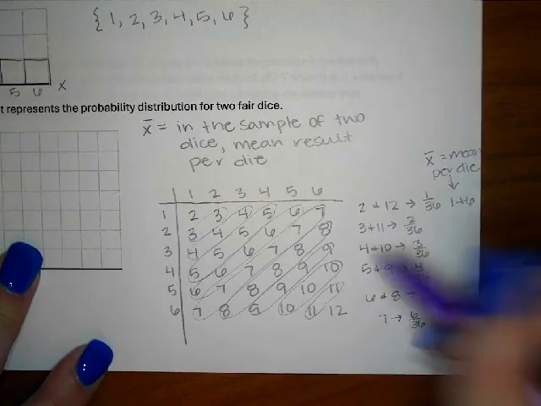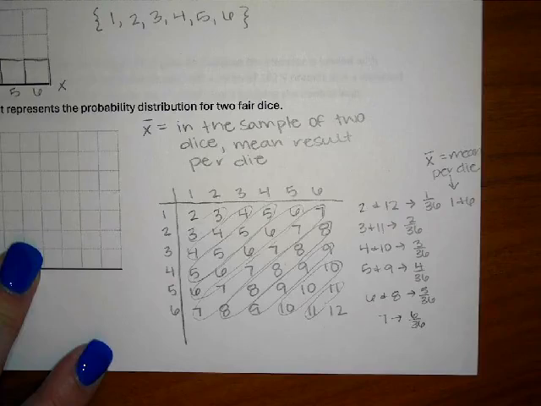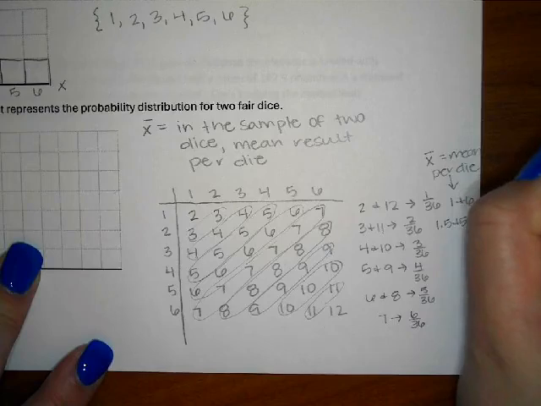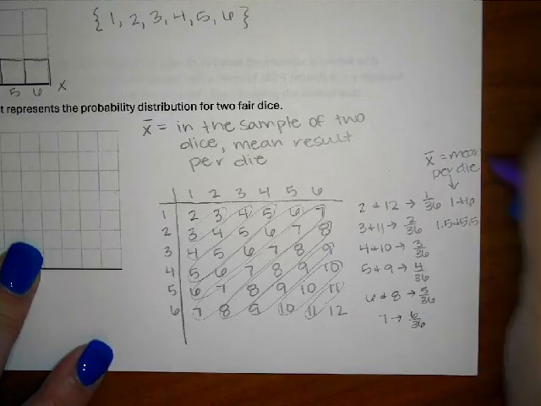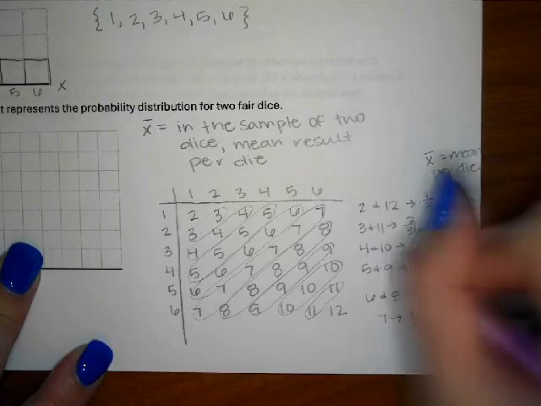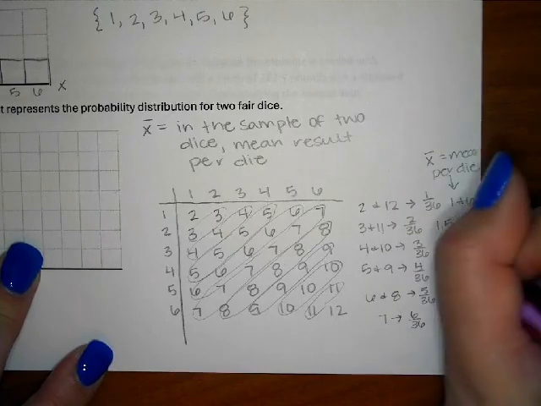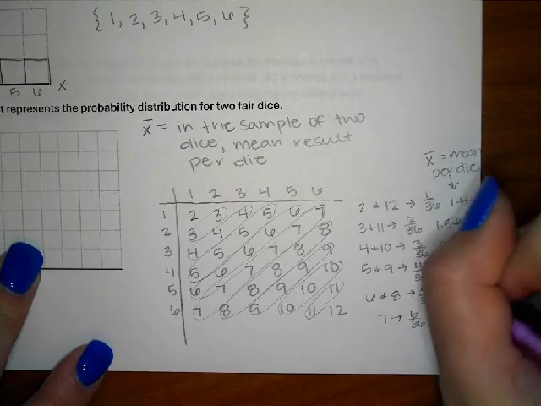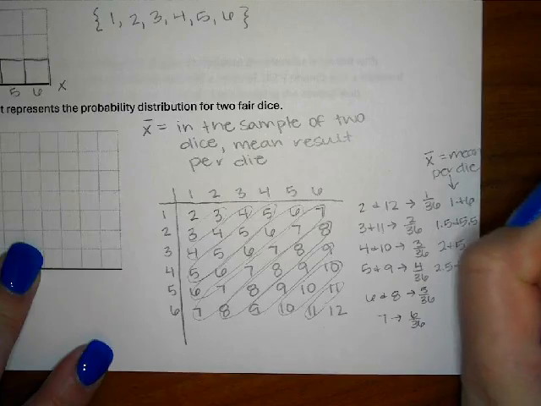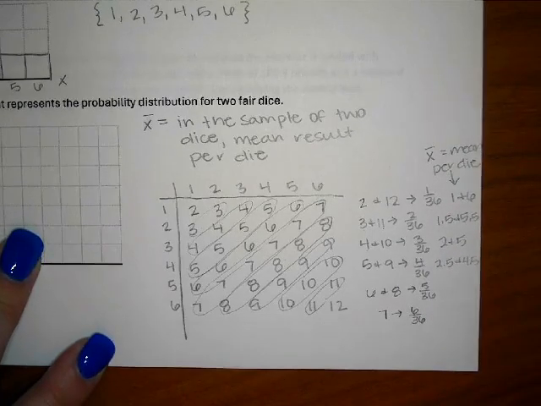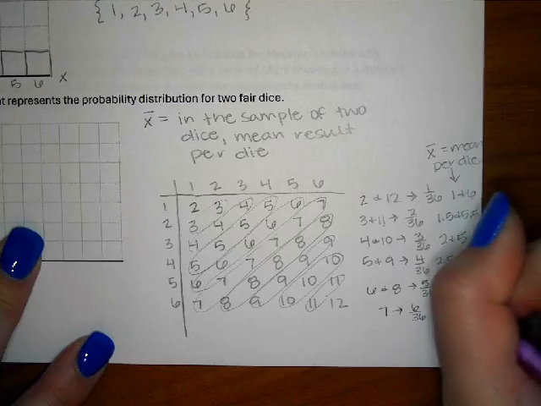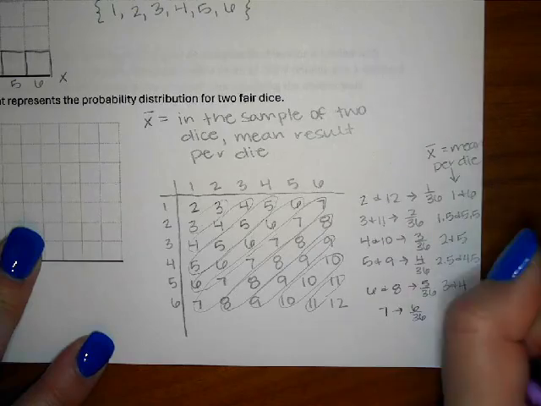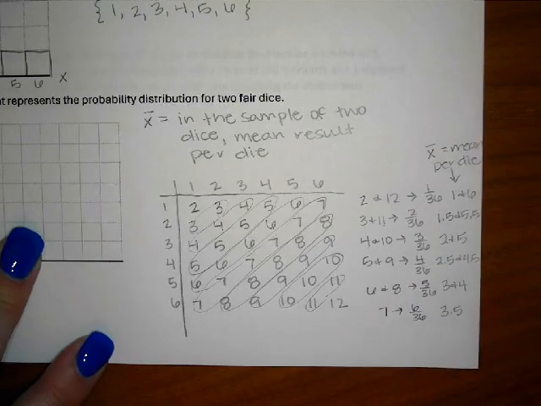If 3 and 11 were for 2 dice, then that would be 1.5 and 5.5 for 1 die, the mean per 1 die. For 4 and 10, for 2 dice, then it would be 2 and 5 for 1 die. 5 and 9 for 2 dice, that would be 2.5 and 4.5 for 1. 6 and 8 would be 3 and 4 as the mean for 1 die, and then 7 would be 3.5 as the mean value for 1 die.